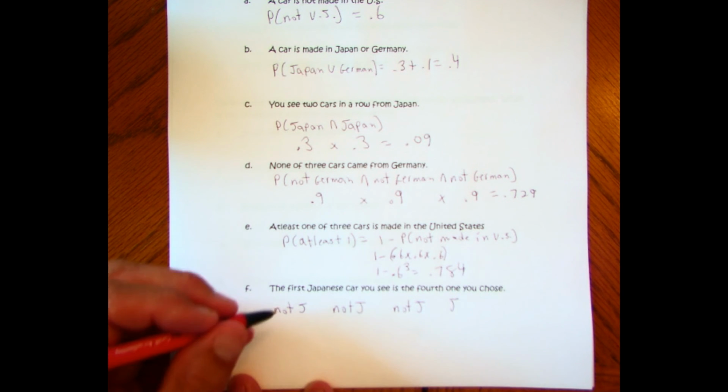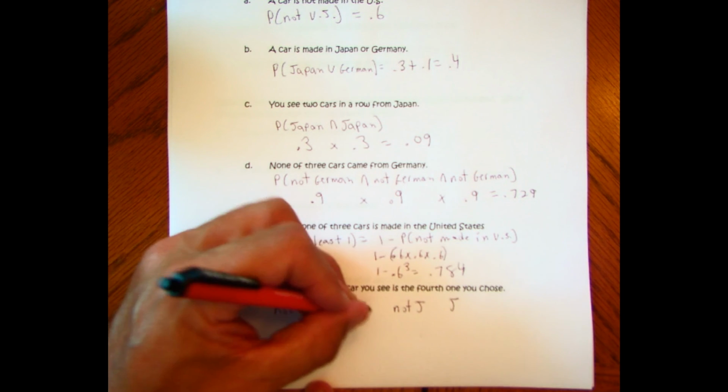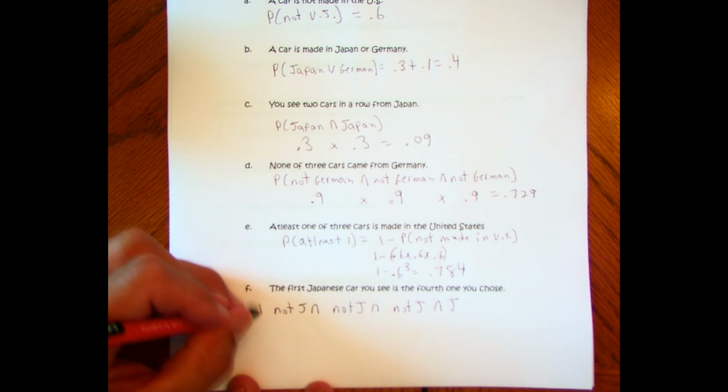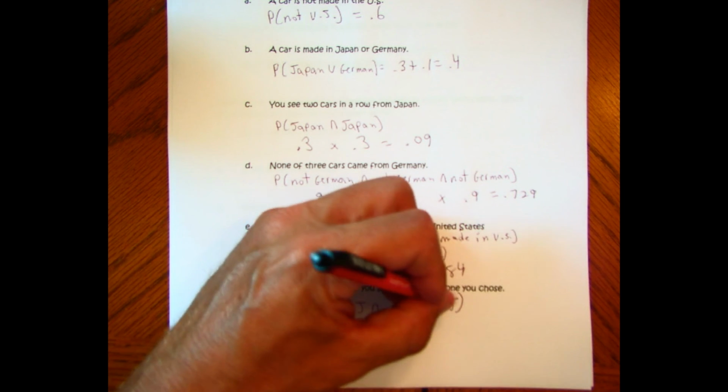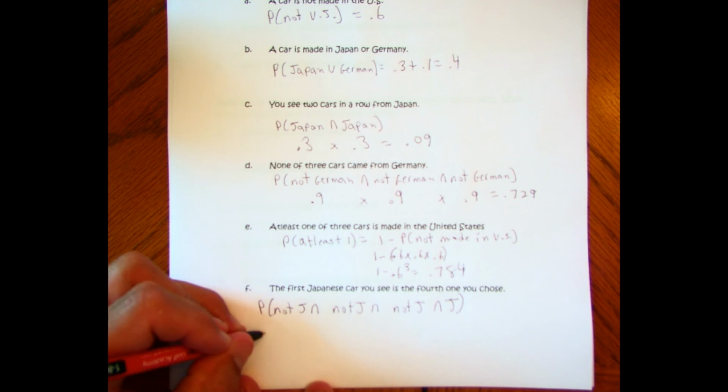What goes in between these? And. First one, and second one, and third one, and the fourth one. Are these independent? Sure they are. What the make of one car is does not affect what the make of another is. So, "and" means we multiply.